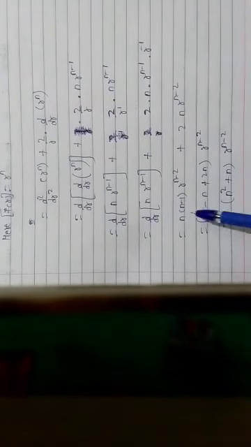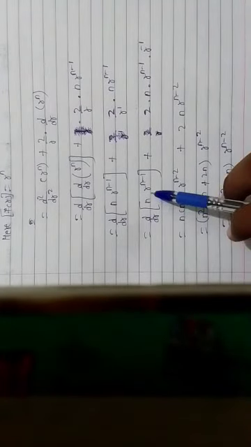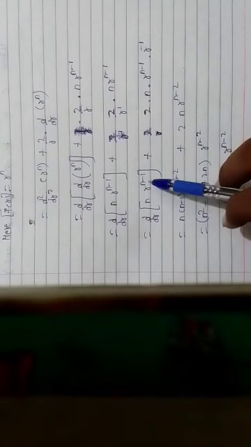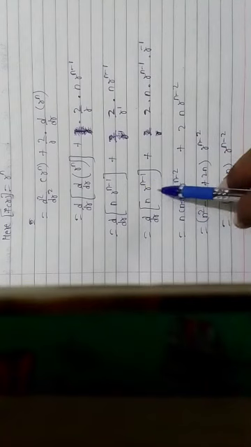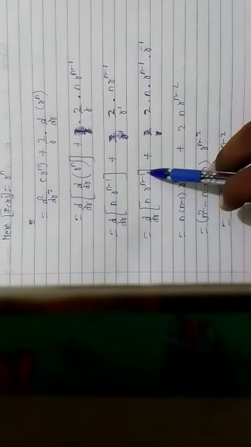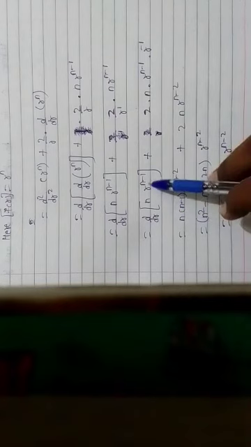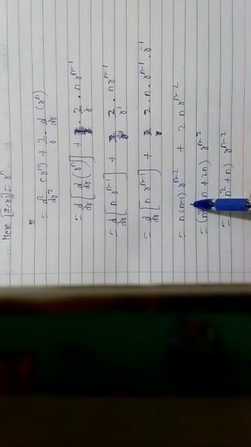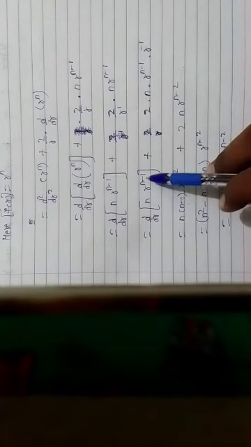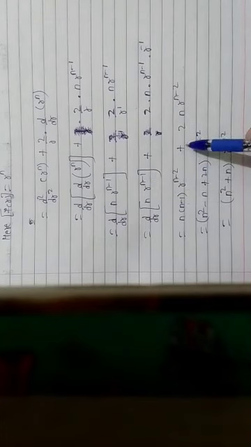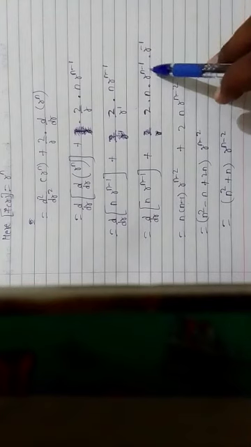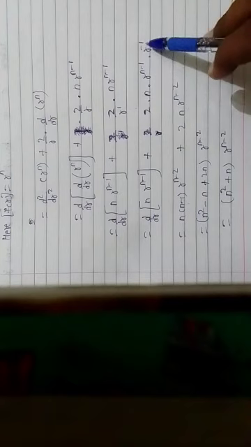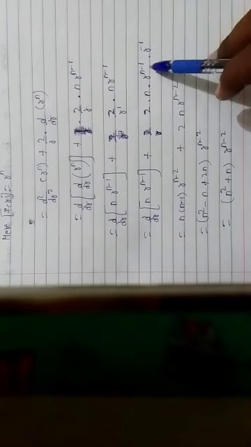And then इसका डबल डेरिवेटिव क्या आता है? n into n minus 1 into r to the power of n minus 2, here n into n minus 1 into r to the power of n minus 2 plus 2 into n into r to the power of n minus 2। कैसे आया? r to the power of n minus 1 into r to the power of minus 1, base same, then power addition, then we get the r to the power of n minus 2.